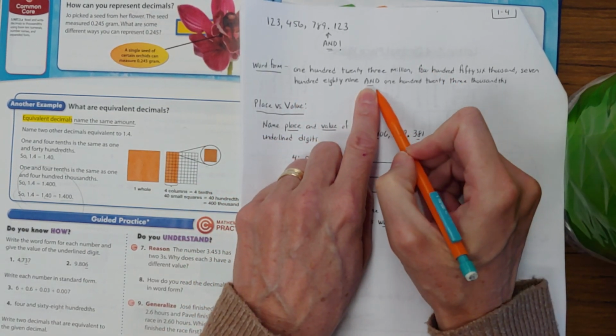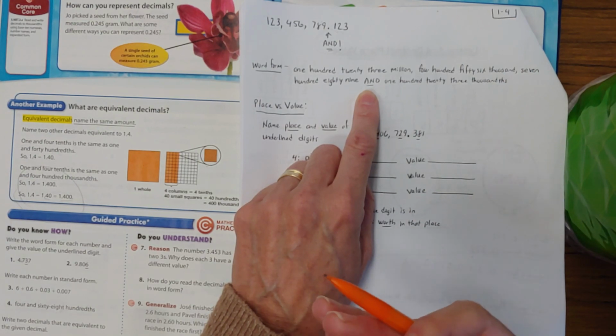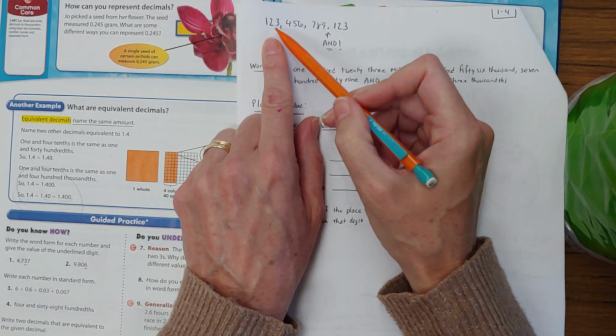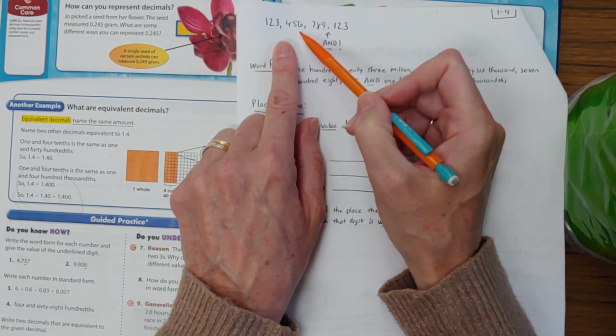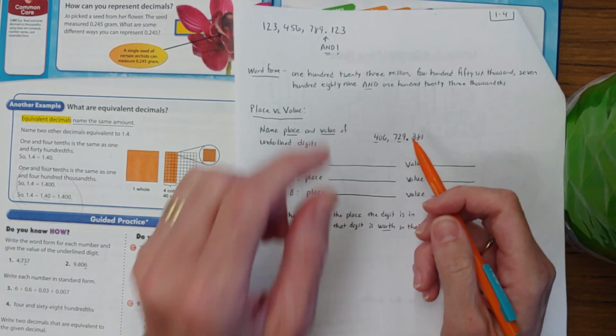You only put the and in when you write word form when there's a decimal. Sometimes when we are being casual and we say a number, we'll say 123 million and 456. We can't do that in proper math. Okay, the and only goes where there's a decimal.